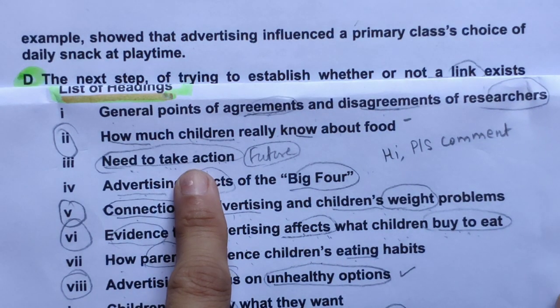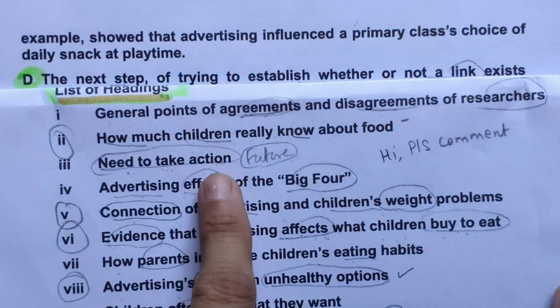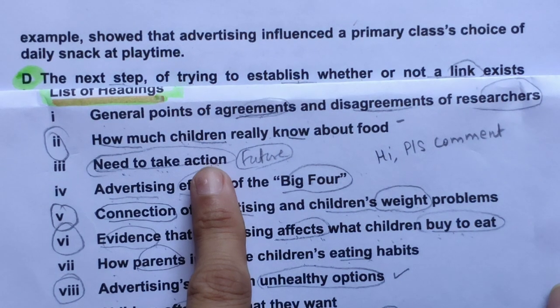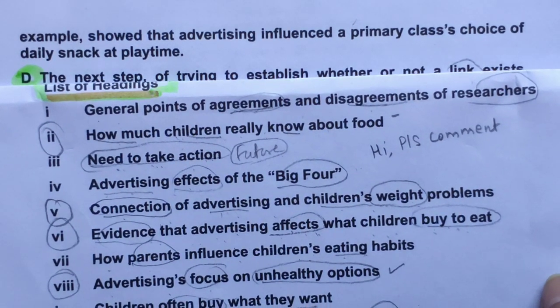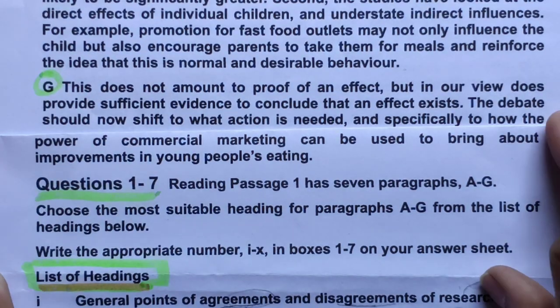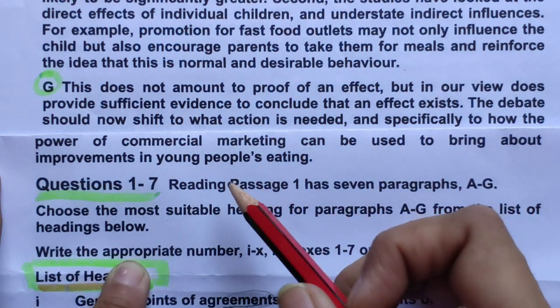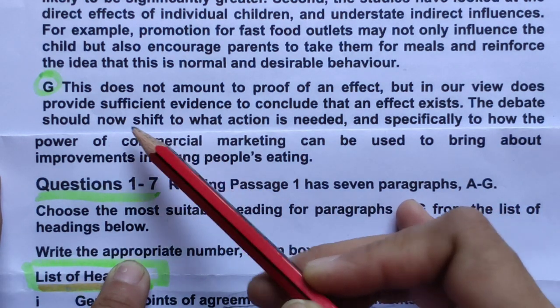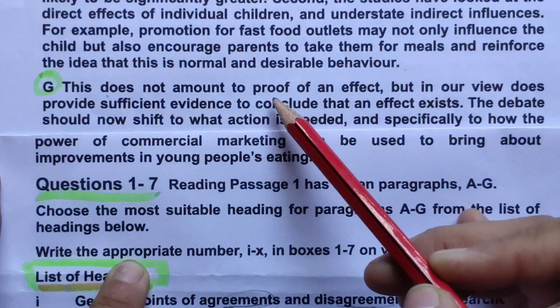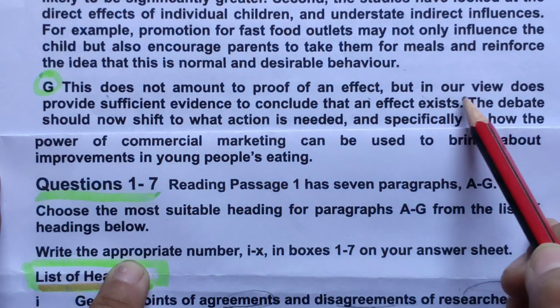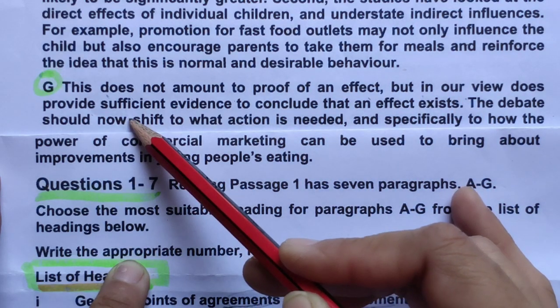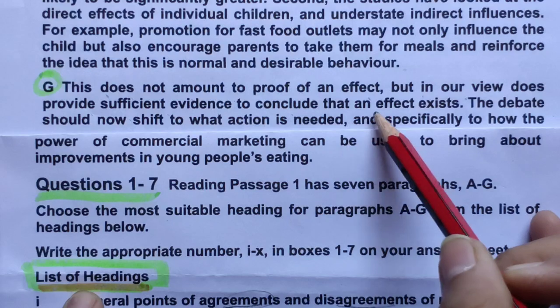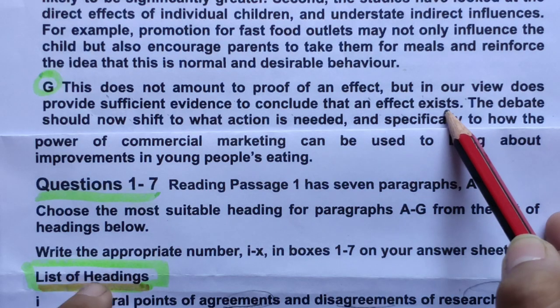Let's read last paragraph. It is 100% sure, 90%, 99% it will be in last paragraph. Now this is last paragraph. Let's find that this does not amount to proof of an effect, but in our view does provide sufficient evidence to conclude that an effect exists.